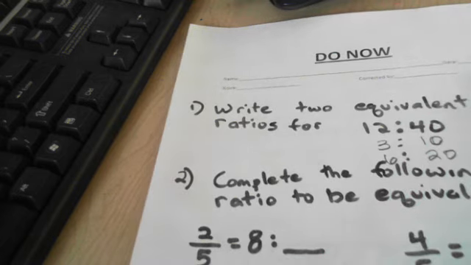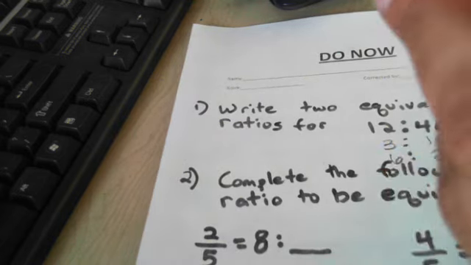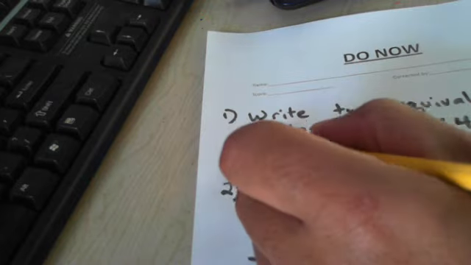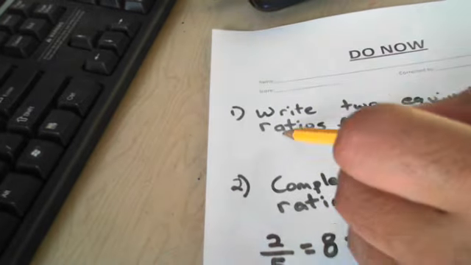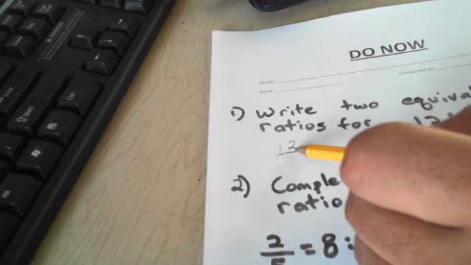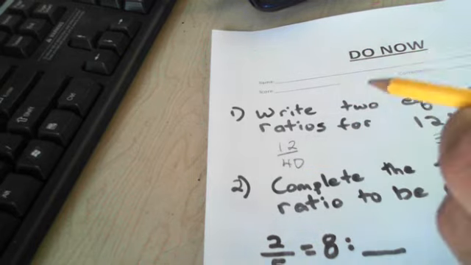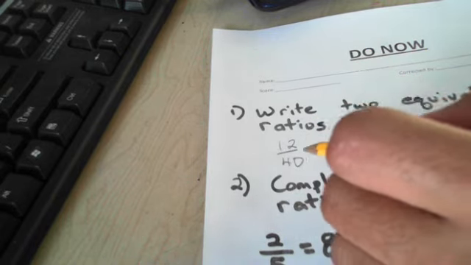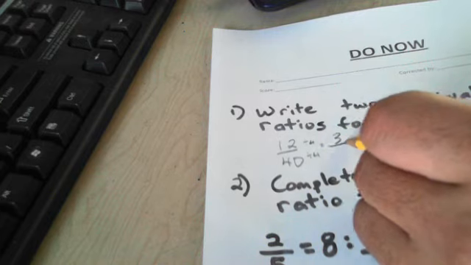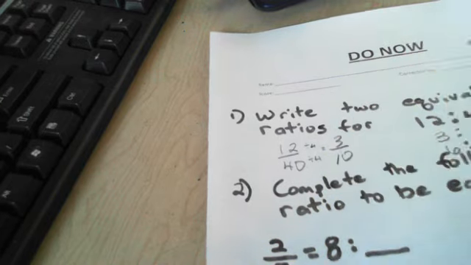Okay, now keep in mind you can write it different ways. I prefer to write it as a fraction because it's easier for me to see. If I say 12 over 40, I can always reduce it: 12 divided by 4 is 3, and 40 divided by 4 is 10.